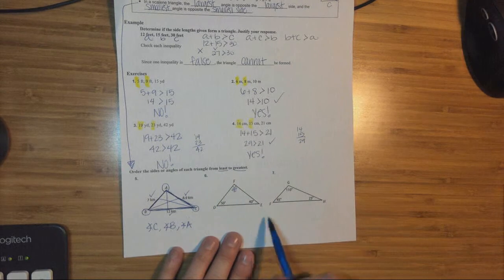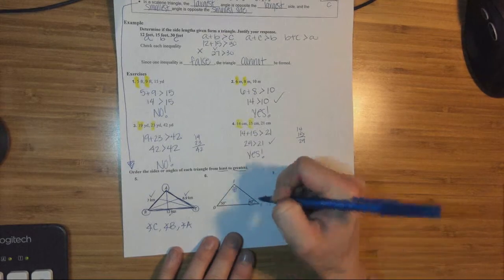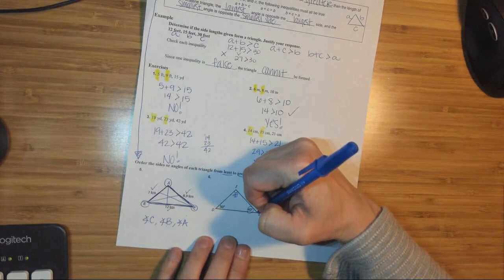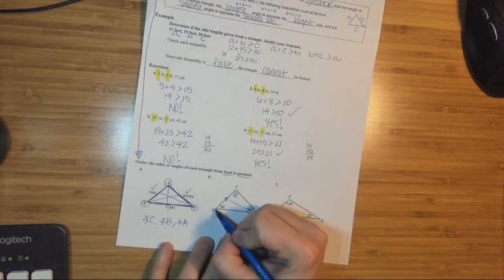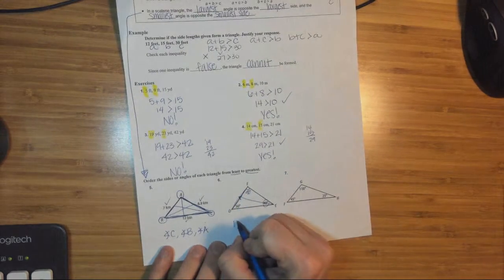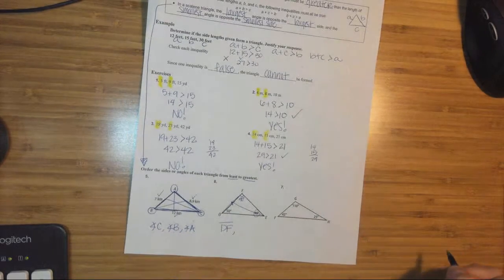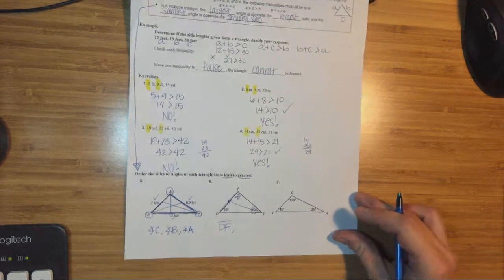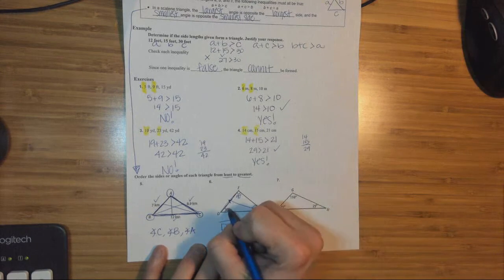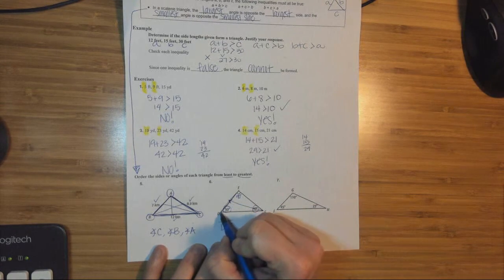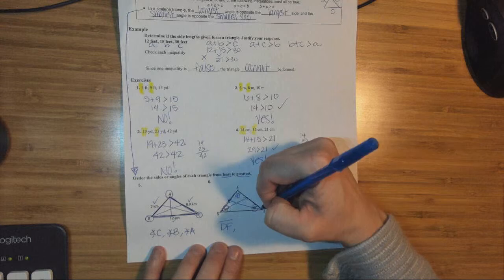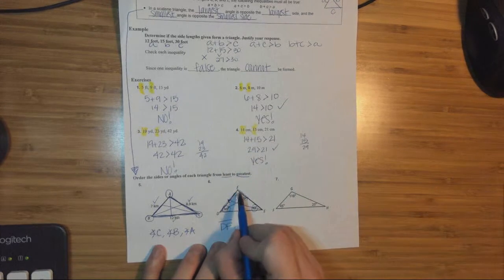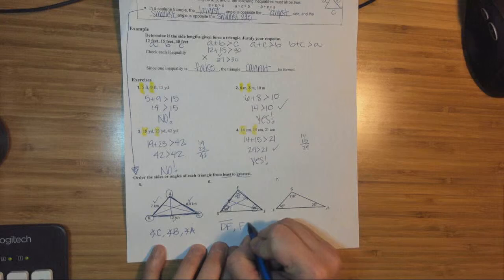So least to greatest, the smallest angle first would be 40 degrees. That comes from angle E. If I draw an arrow from angle E, it's going to hit this side right here, from D to F. So segment DF would come first. Then I need to go to my medium angle, that's right here, F, 50. If I draw an arrow from angle D, that hits this side. That's side FE, or you could say EF. I don't care, as long as you go end to end, you've got 2 letters.